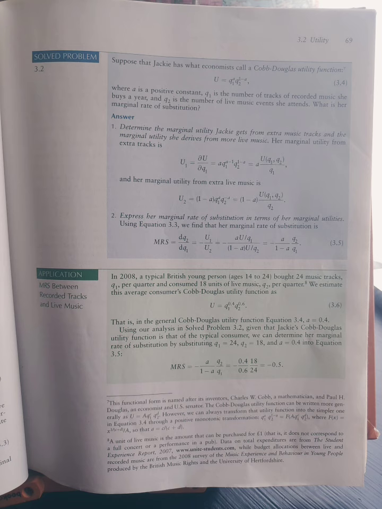Answer: determine the marginal utility Jackie gets from extra music tracks and the marginal utility she derives from more live music. Her marginal utility from extra tracks is capital U sub 1 equals the partial derivative of capital U with respect to Q sub 1 equals A Q sub 1 superscript A minus 1.